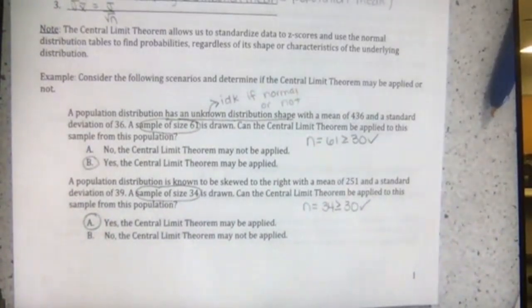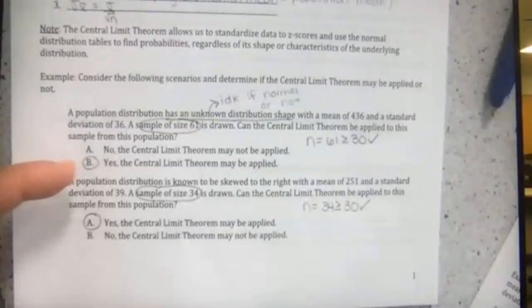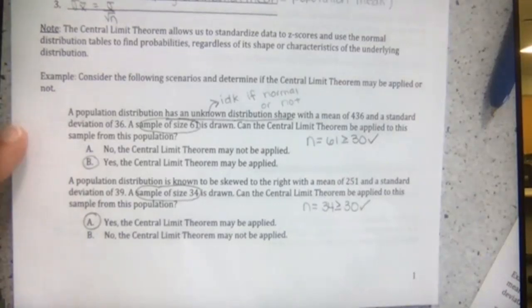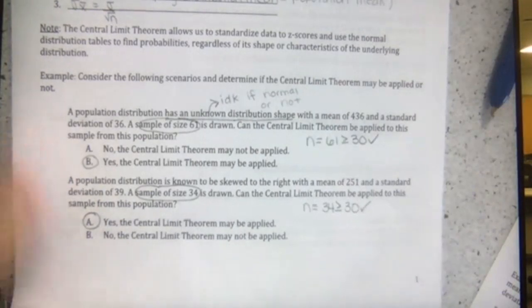That's it. There's 2 more examples on the next page that'll kind of explain more. I try to put every scenario. So the first one, we didn't know the shape, but it didn't matter because our sample size was big enough. The next one, we knew it wasn't normal, but that didn't matter because our sample size was still big enough. So I can generalize it using the central limit theorem. Ready for the next page?